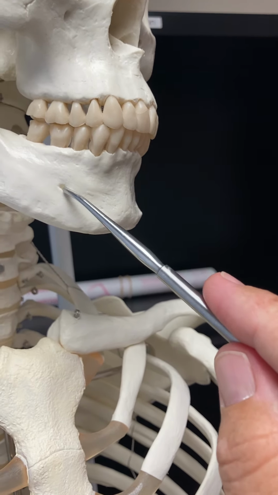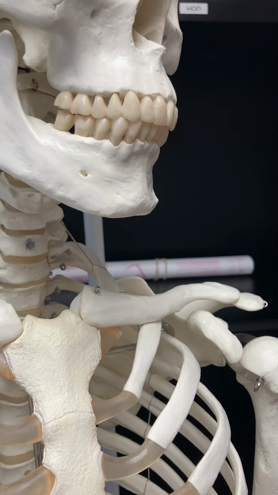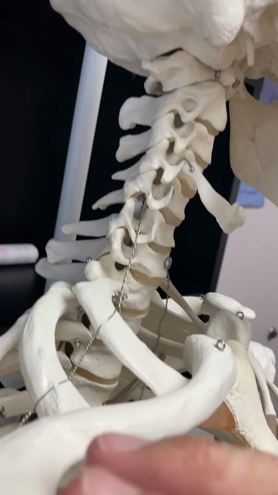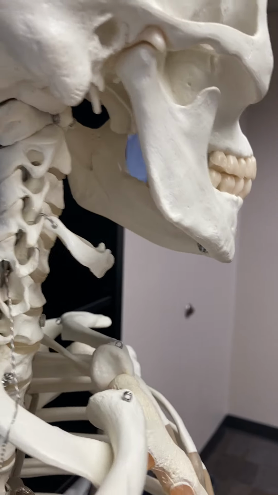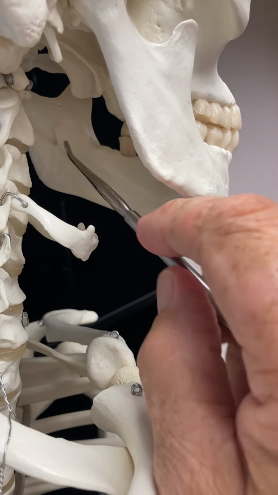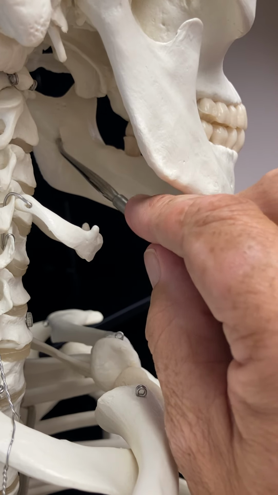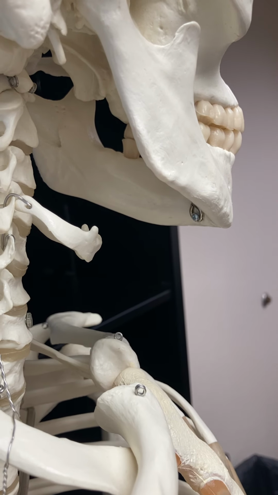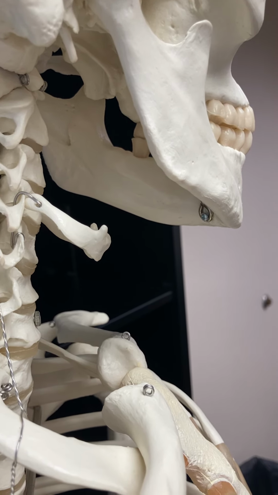There's your mental foramen in the chin for nerves and blood vessels. I told you about the mandibular foramen. You have to look on the interior of the jaw, and there it is, right there. Mandibular foramen for the big nerve coming from your brain to all your teeth.